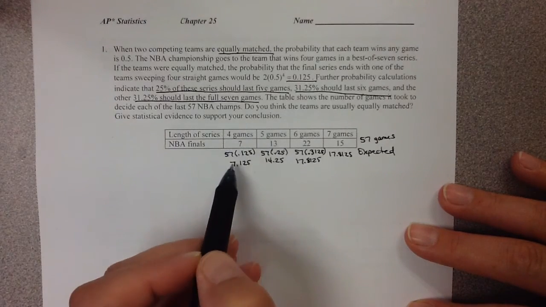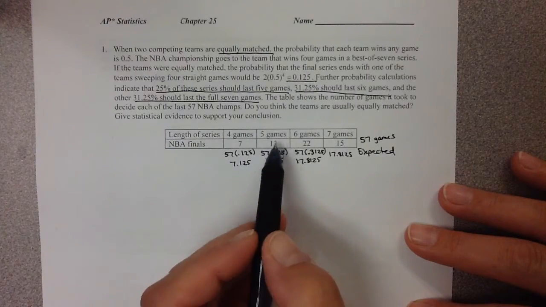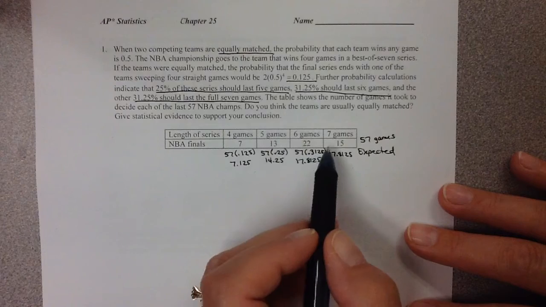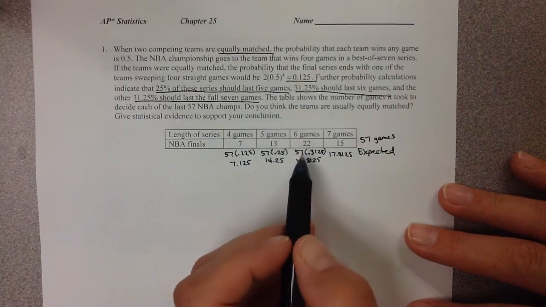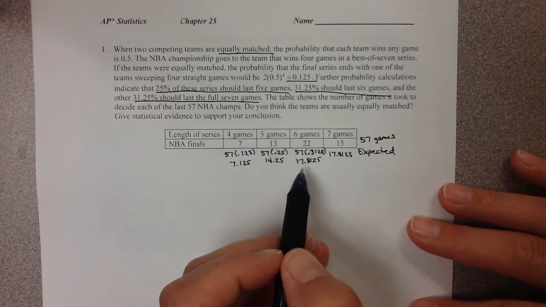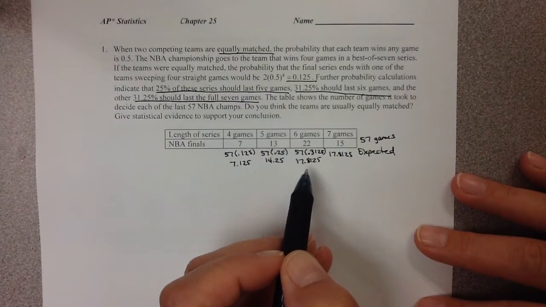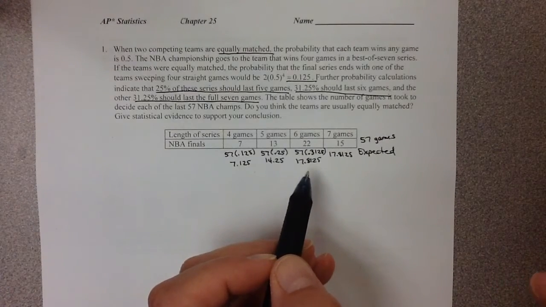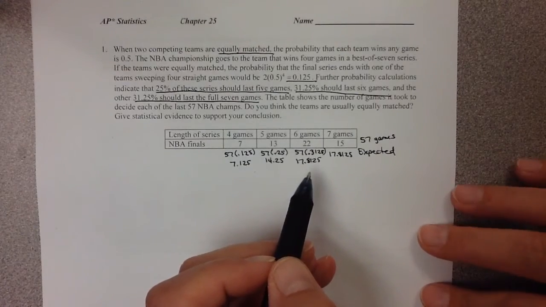So the 4-game stretches, those are pretty close. The 5-game stretches, those look pretty close. The only one that looks to me quite a bit different is that 6-game stretch, 22 as opposed to almost 19. That's not a huge difference, so I'm anticipating that when I run this test, I'm probably not going to find a huge difference there.